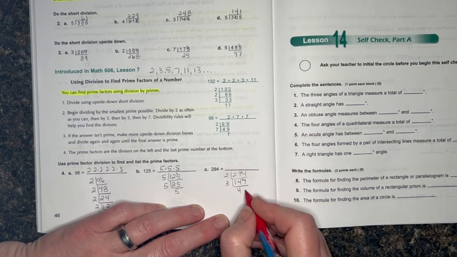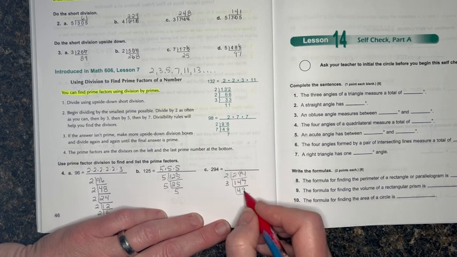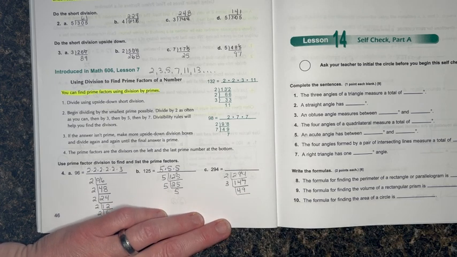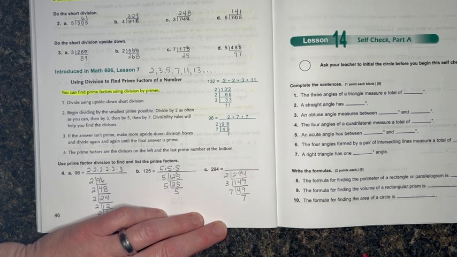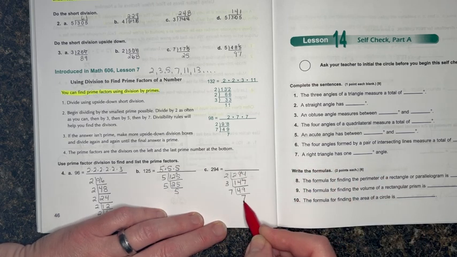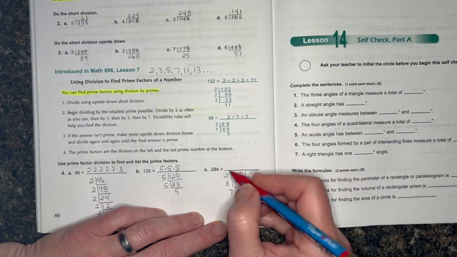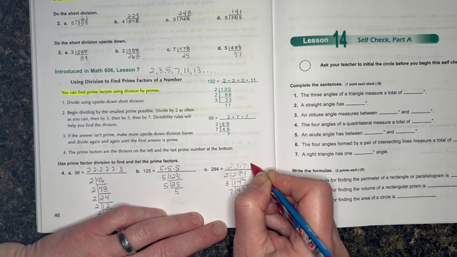How many 3s are in 27? There are 9. Okay. Now, if you know your multiplication tables really well, you'll know that 7 times 7 is 49. And 7 is a prime number. And so we are at our end. So the factors of 294 are 2 times 3 times 7 times 7.